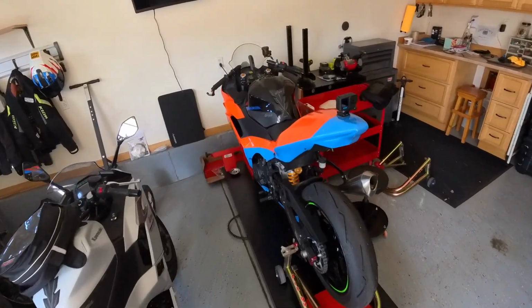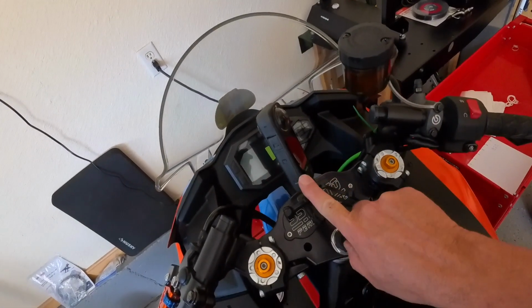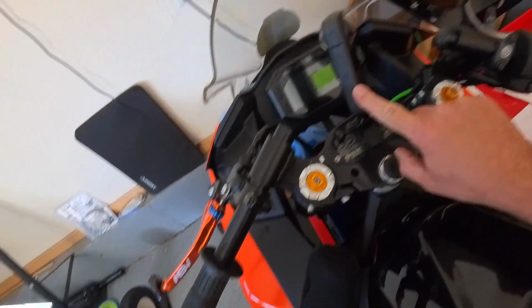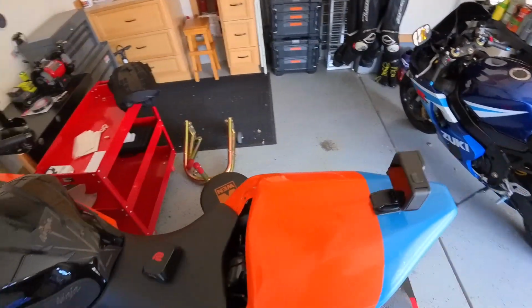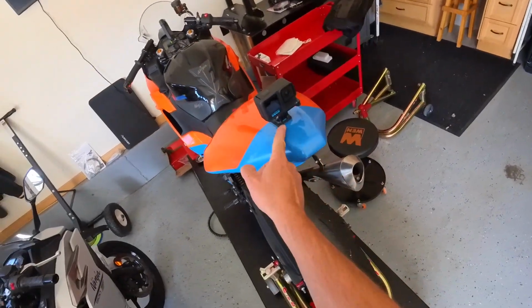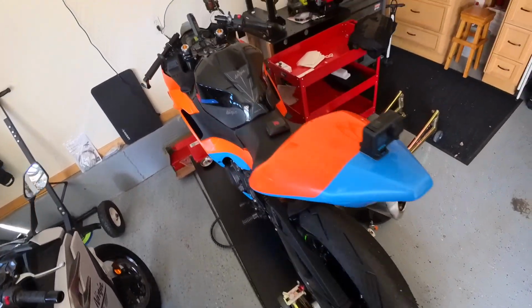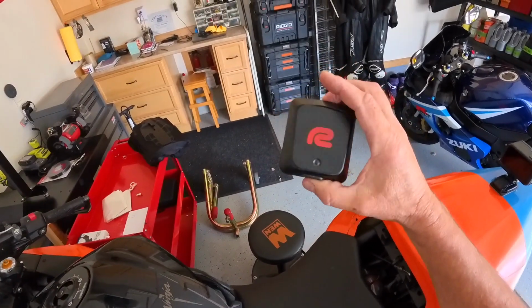Alright, so here's the setup I have on my bike. For the front and the rider view, I'm using an Insta360. This is an X3. For the rear view, I've got a GoPro mounted on a tail. And then for the data, I'm just using a RaceBox Mini.